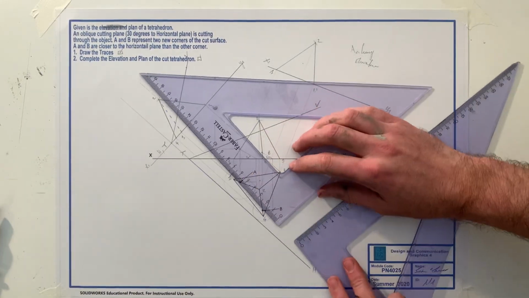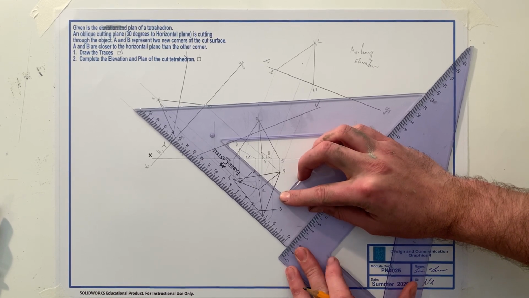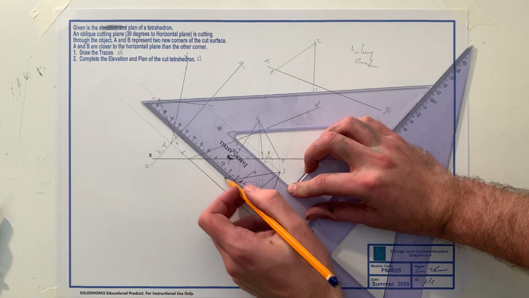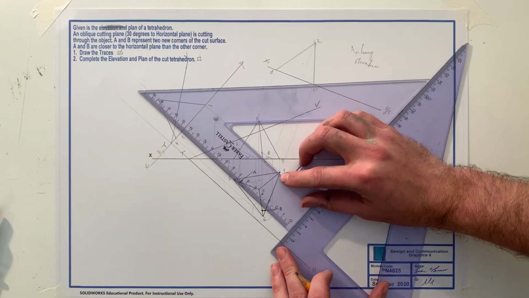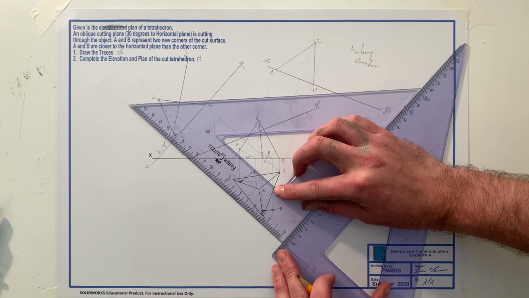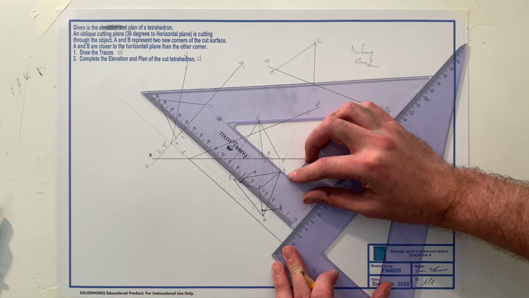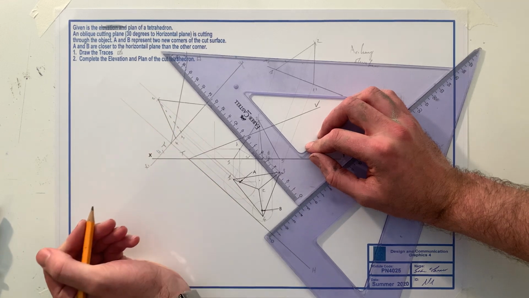Now to prove that, what I'm going to do is just line it up. Depending on the inaccuracies, it might be a small bit off. B here, as you can see, as it travels all the way up, lines up with the corner it should. Same with A. A also lines up with the corner that it should right there.